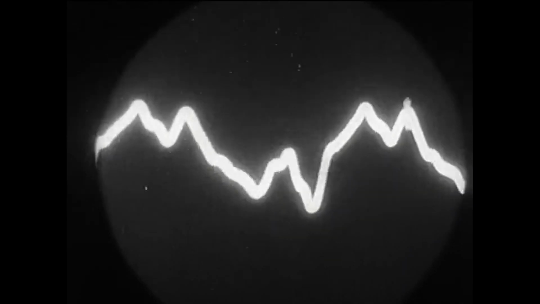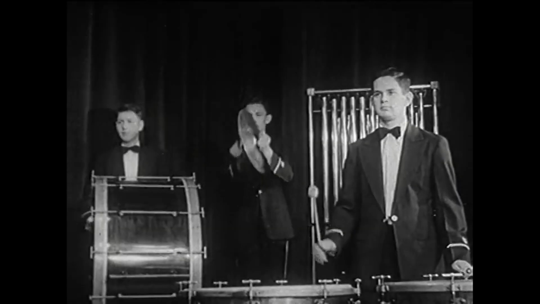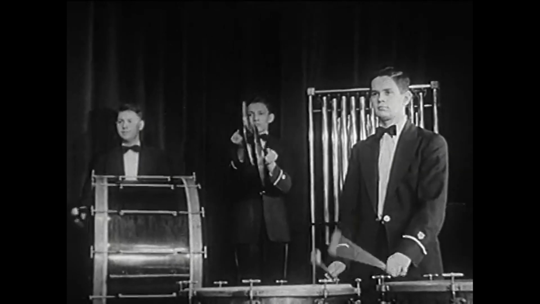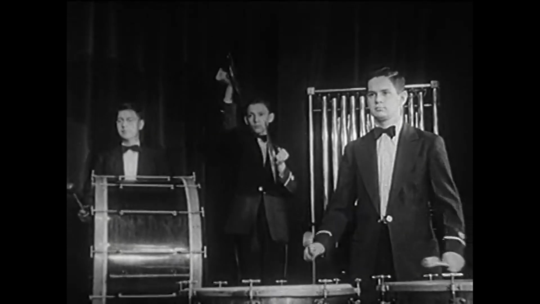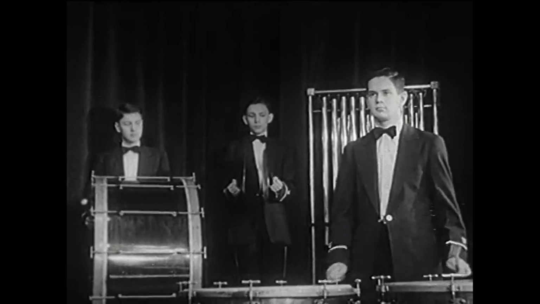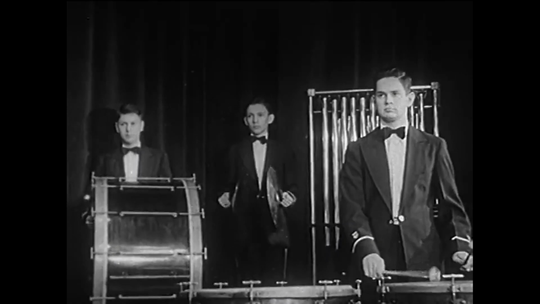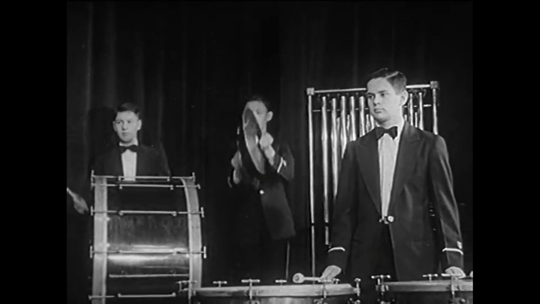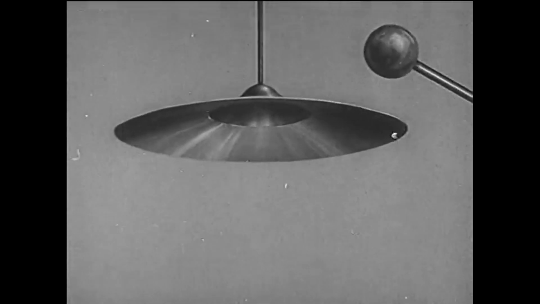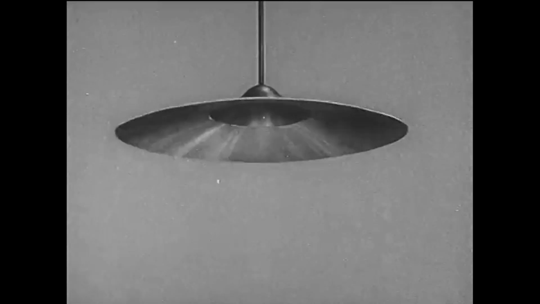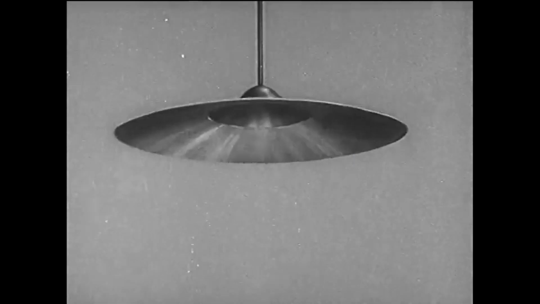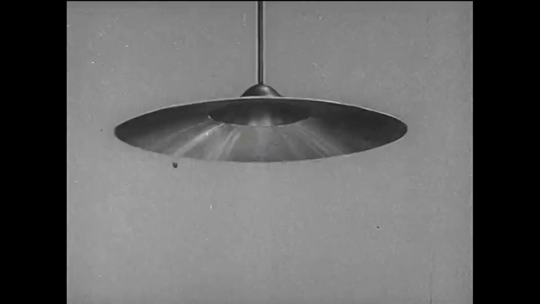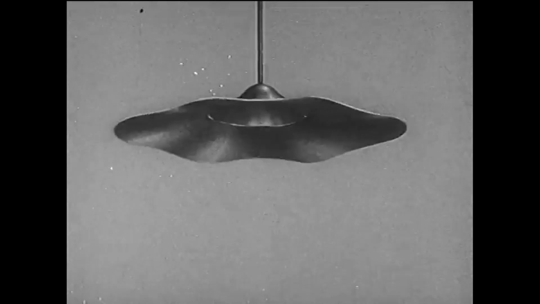Besides strings, we've already considered vibrating surfaces. The vibrations from such diaphragms are often quite complex. This diaphragm, for example, vibrates in a number of different segments.